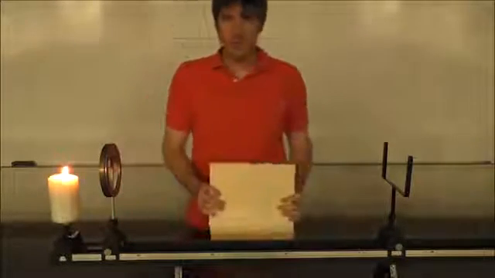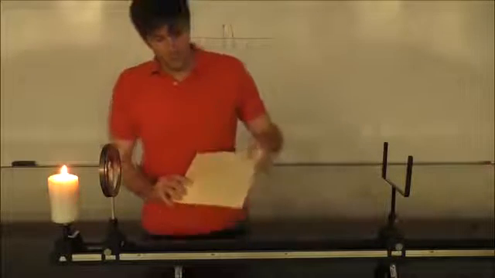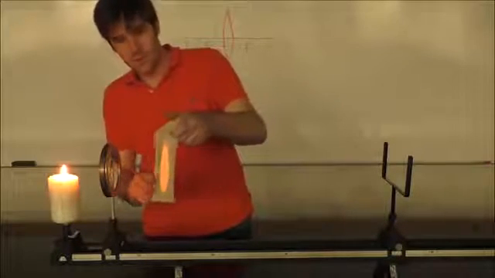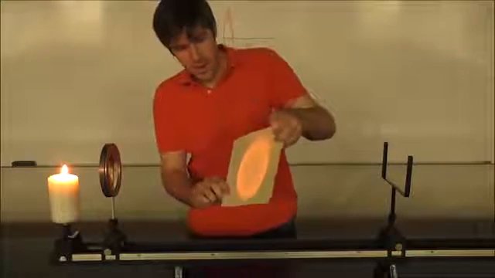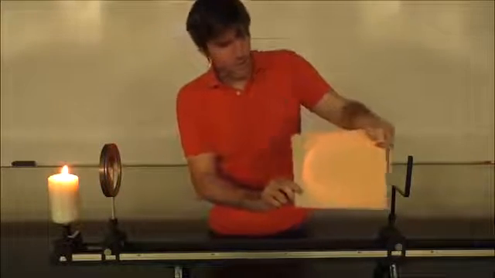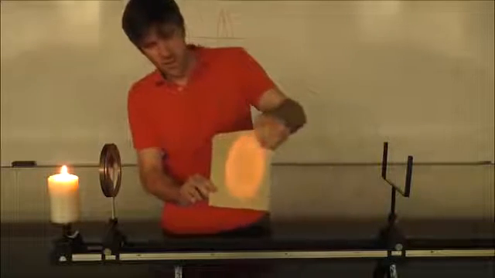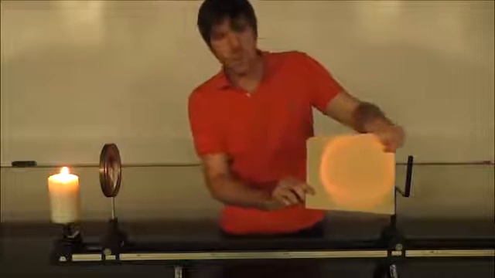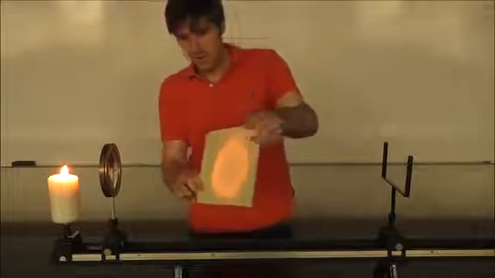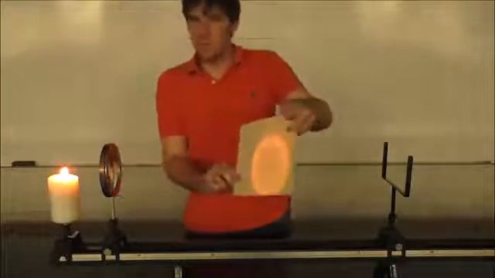So let's look for the image. I'm going to position the screen at various positions away from the lens. And you can see that there is light getting through the lens, but none of this light looks like the candle. So the image isn't really formed.